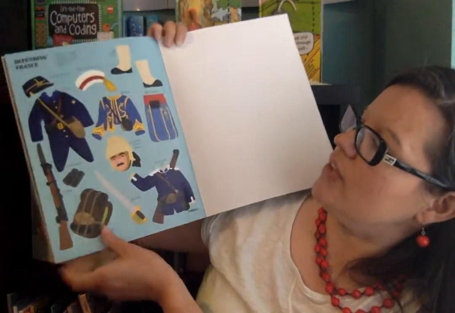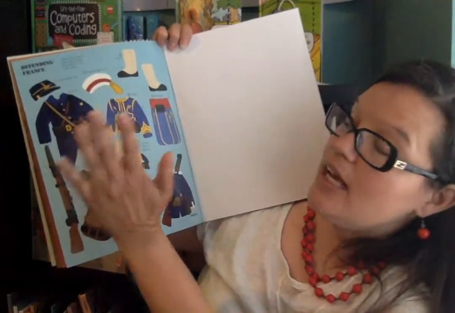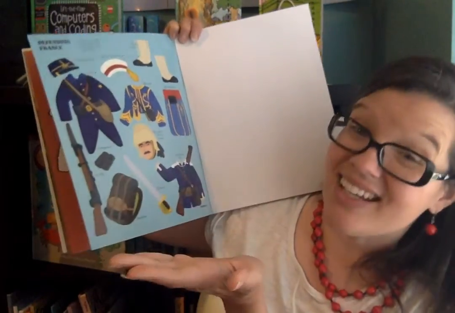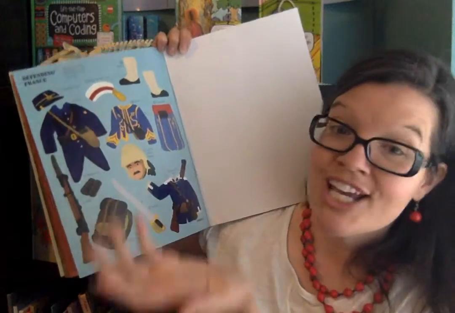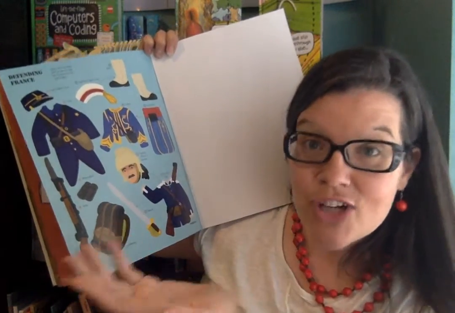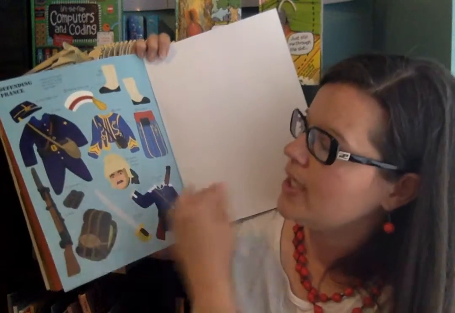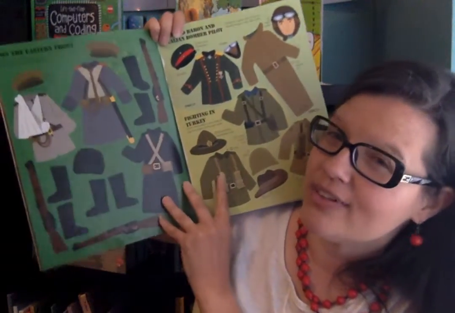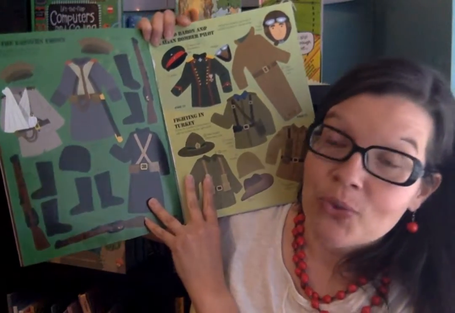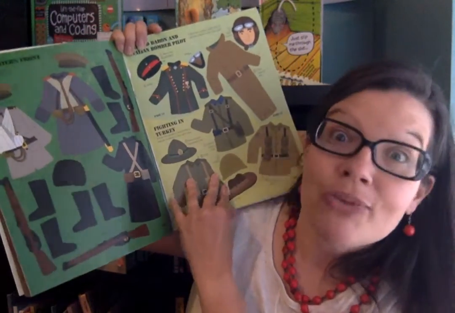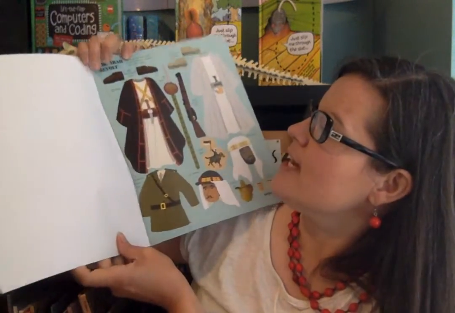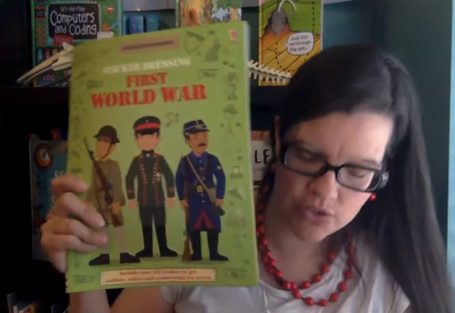And then here's where they find the uniforms, and you have to match these with the correct page. And another thing that I love, it has them numbered, so your child has to follow instructions, start with number 1, number 2, number 3, and work through that in order. I love anything that teaches my children how to go in order, to reinforce following instructions, because they're boys, they always need that. So that's the First World War sticker book.